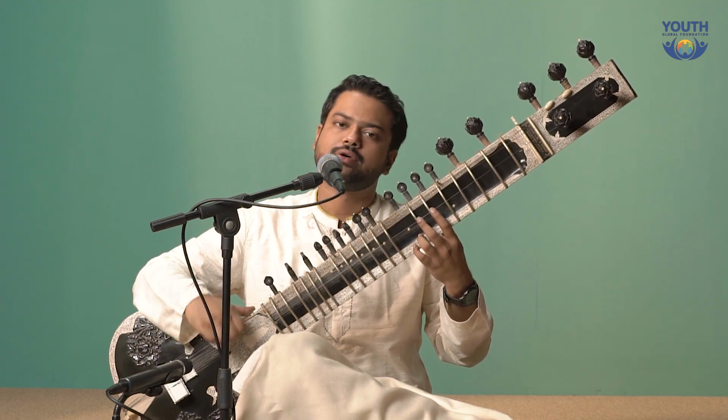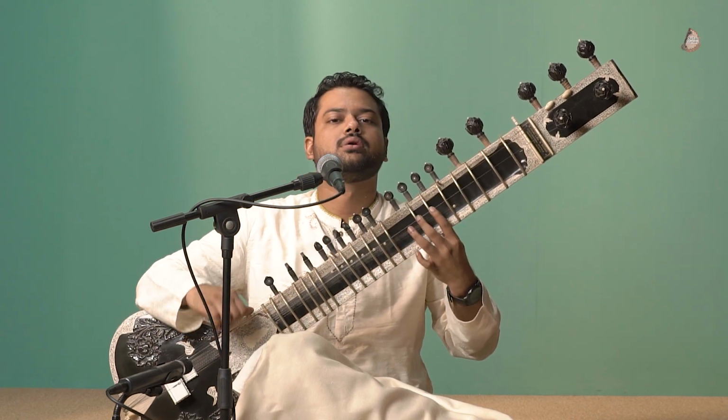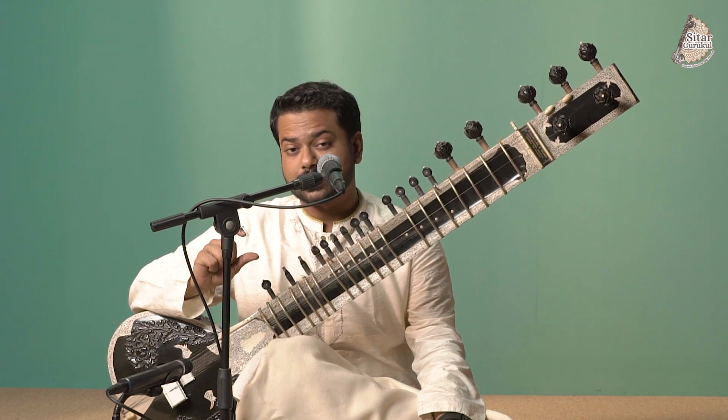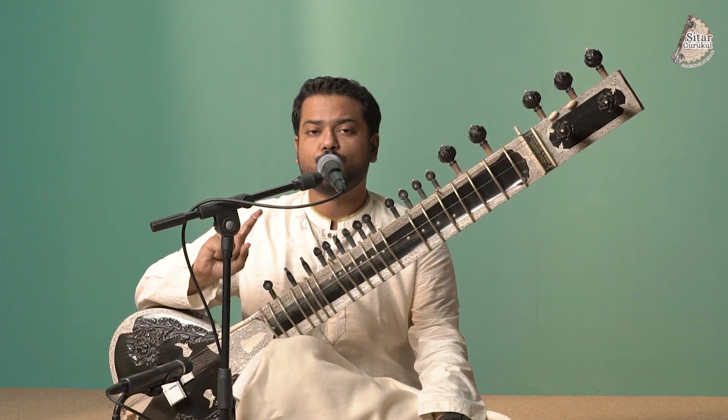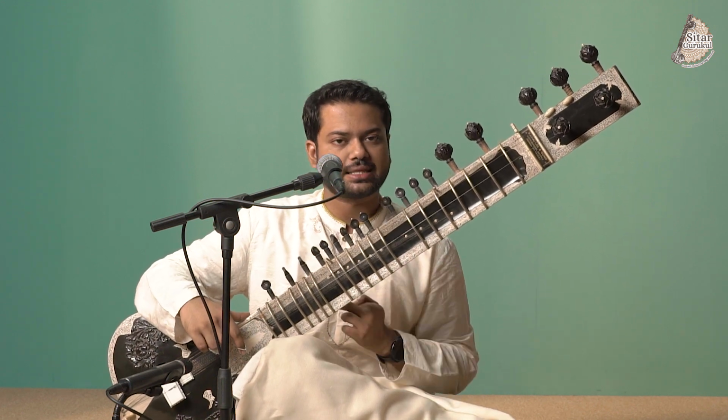1, 2, 3, 1. But there are actually 8 beats over there. We're actually playing 8 notes. One of them is silent. We're using that time to latch on back to that sequence.